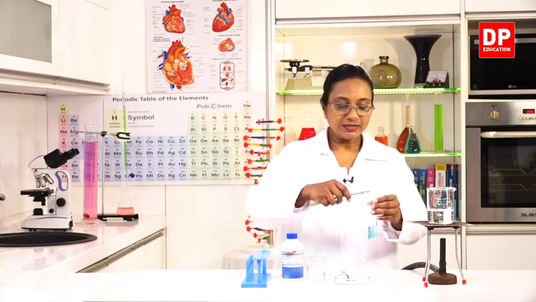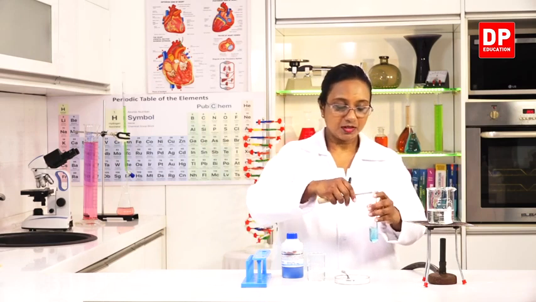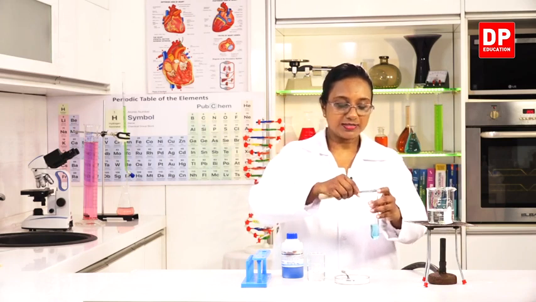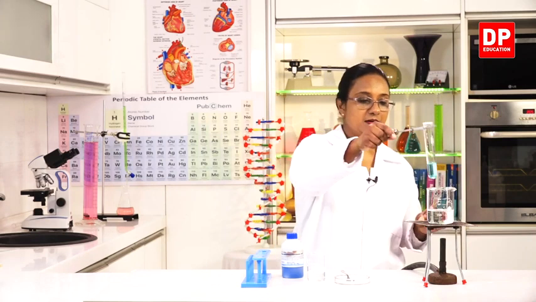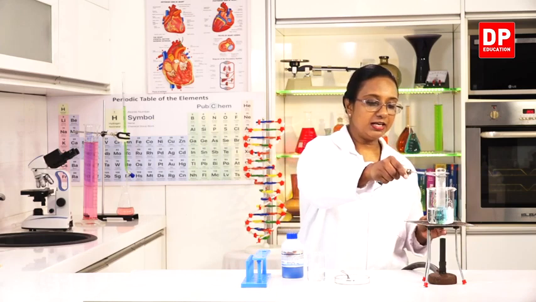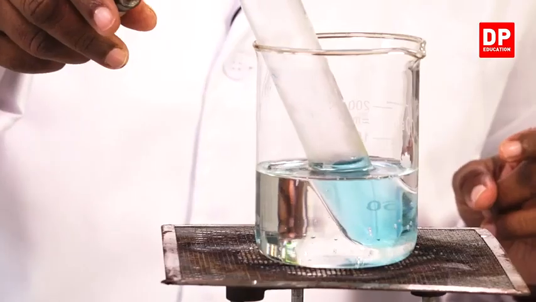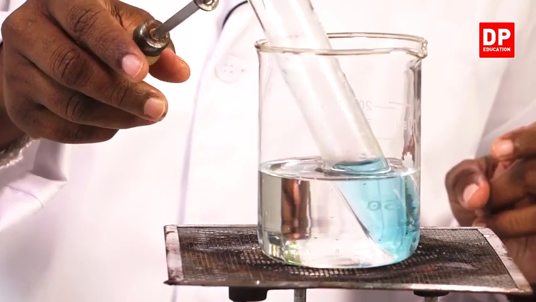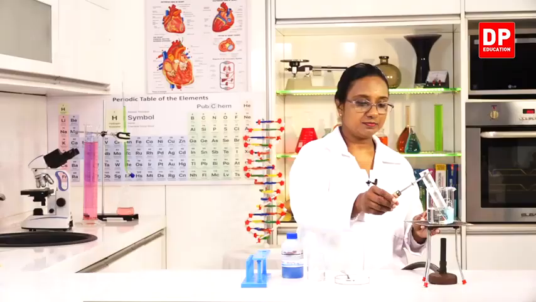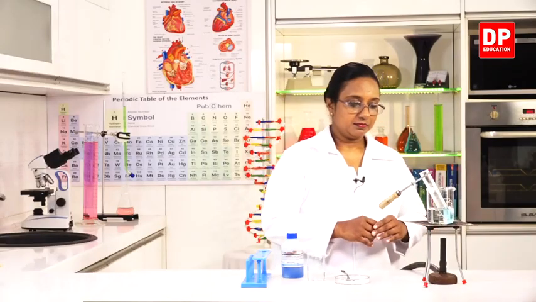To place the boiling tube inside the beaker so that it will become hot gradually. Now you can observe the color change clearly.